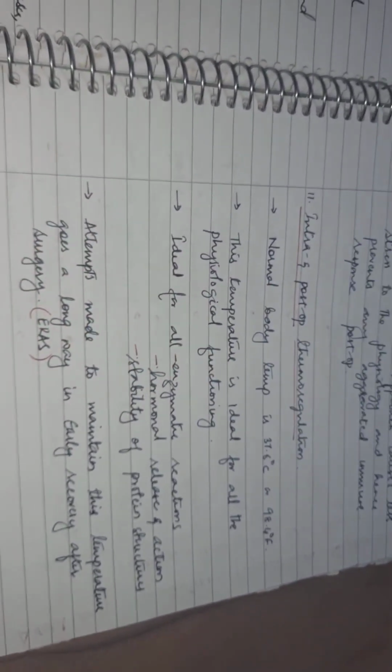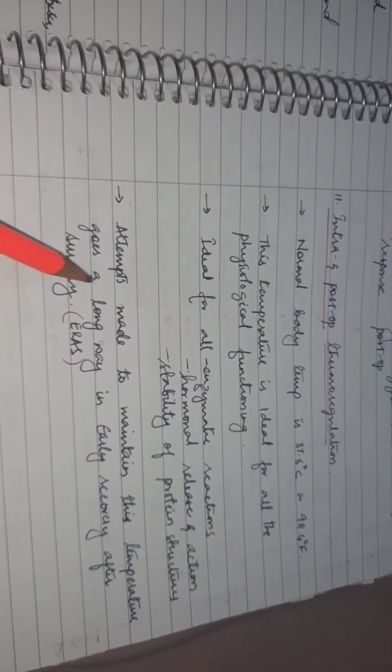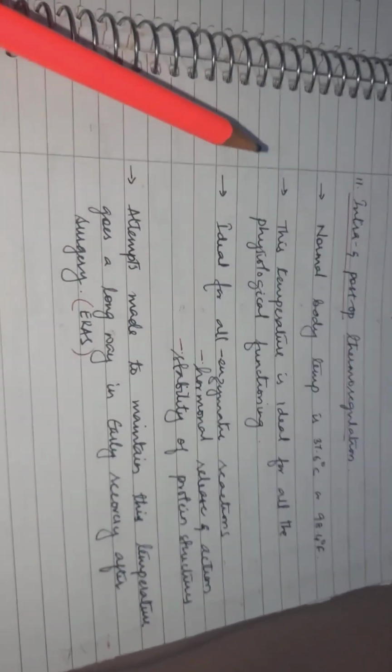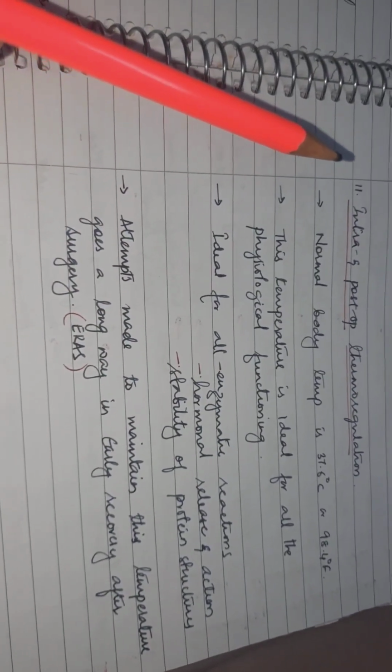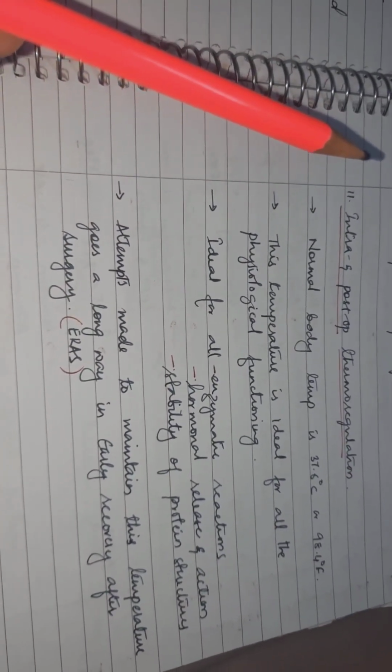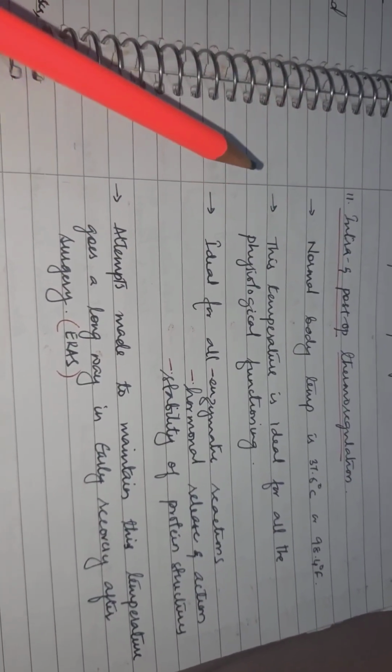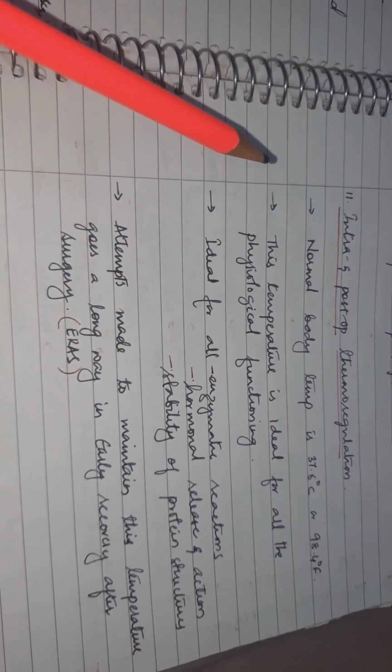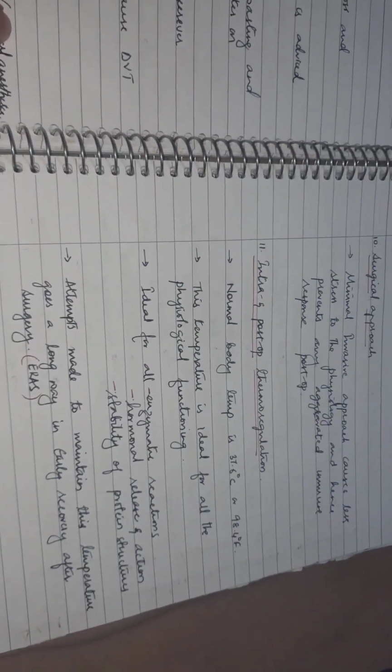Right. So thermoregulation is also one of the steps for a process which is known as early recovery after surgery, that is the ERAS protocol. These protocols are up and coming and are part of recent developments in surgical protocols, which help in the early recovery of the patients post surgery. Right. So these were the factors which affect the metabolic responses to injury.